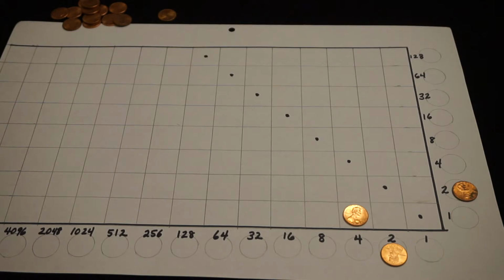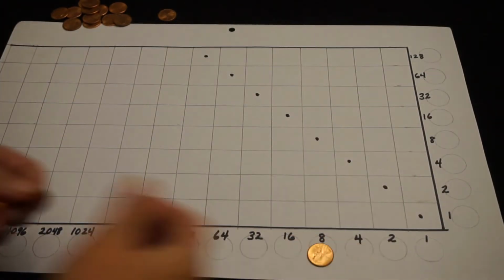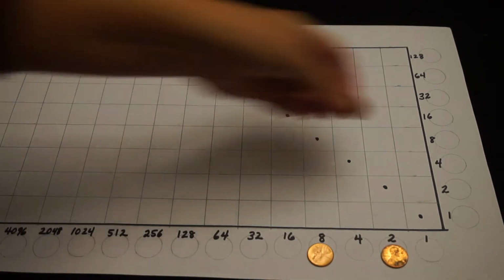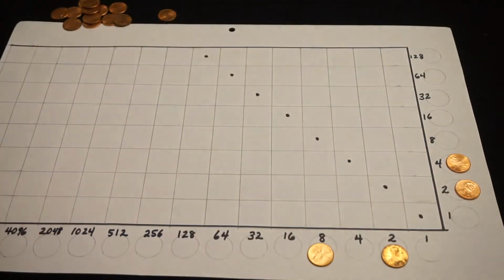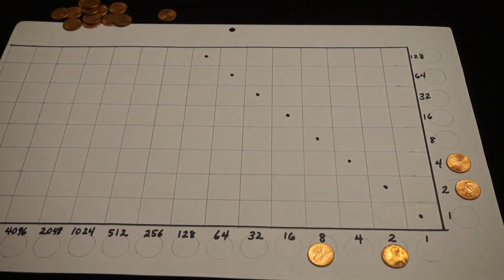So the next one we're going to do is 10 times 6. We know that the answer should be 60. Let's see if that's what we get. So in order to set this up, I'm going to represent a 10. And I'm going to represent a 6. So this is 10 times 6, 6 groups of 10.